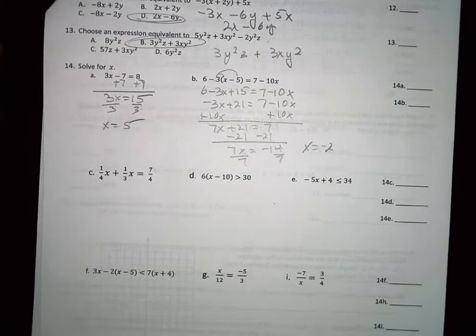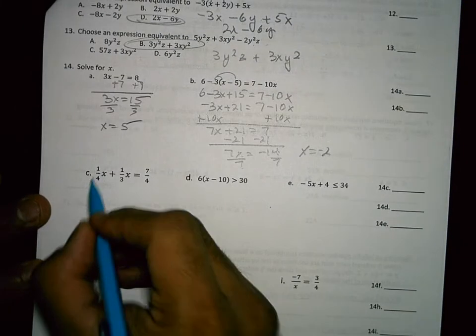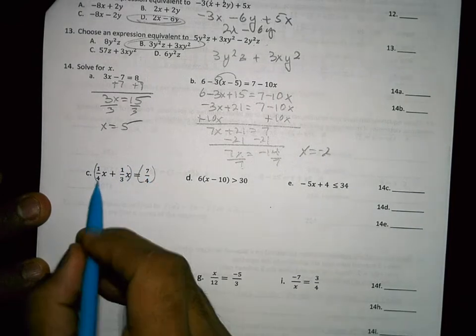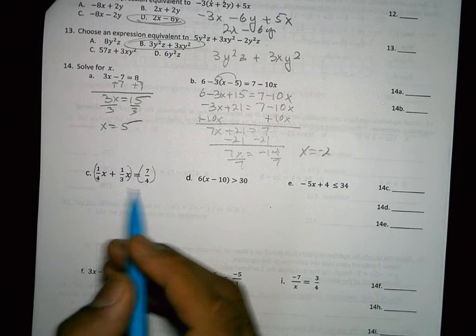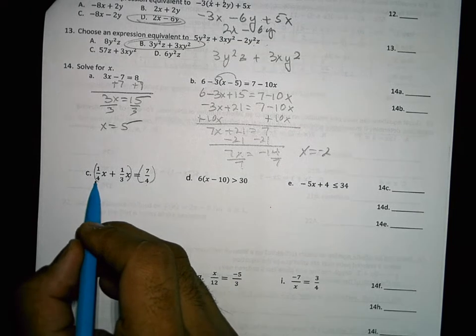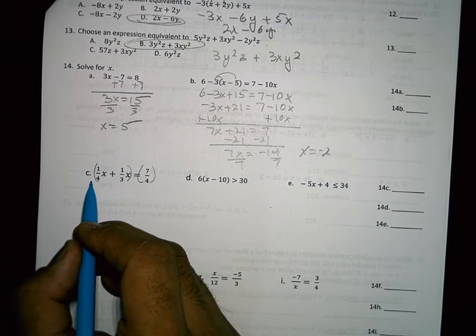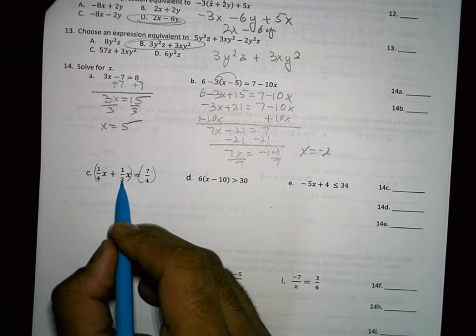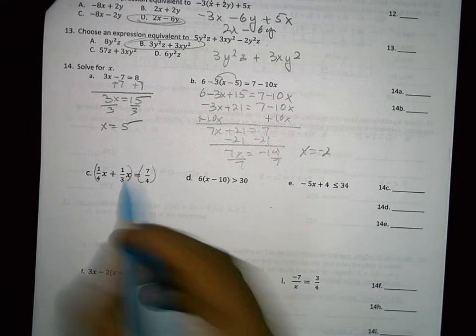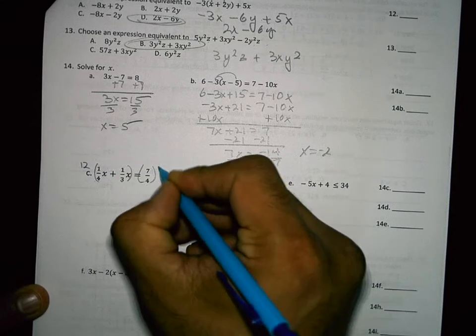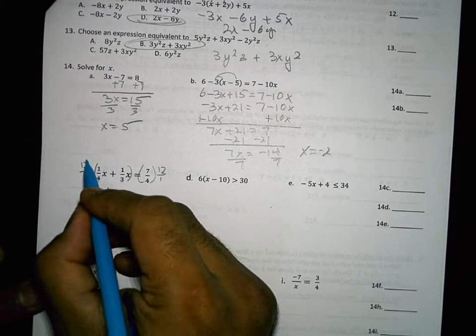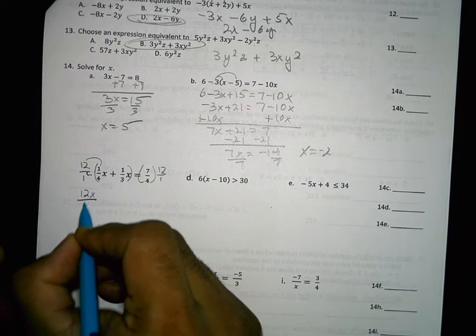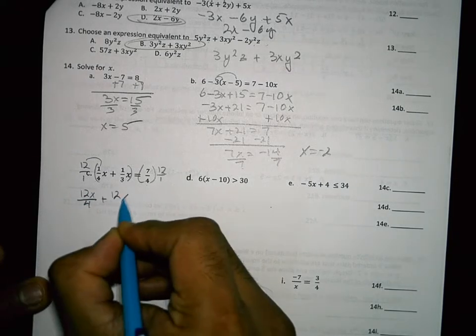C, definitely want to clear the fraction here. So what I'm going to do is, I've got a 4, a 3, and a 4, so I'm going to use a common denominator of 12. Which one of these both turn into, right? So 4 is 4, 8, 12, right? 3 is 3, 6, 9, and 12. They both do. So that's what I multiply by to both sides. And I technically am multiplying by 12 over 1. So when I use my distributive property, it's only to the numerators.